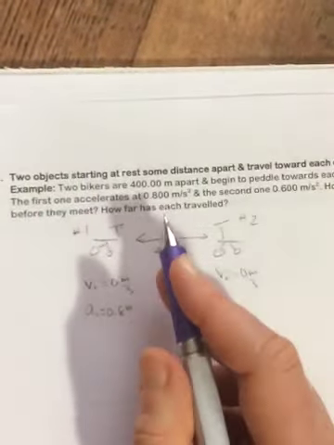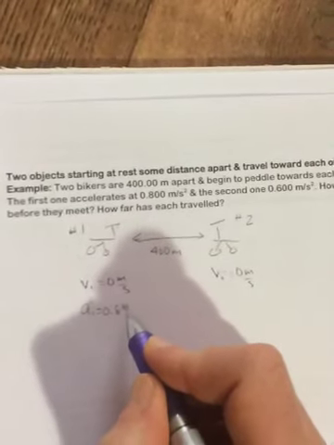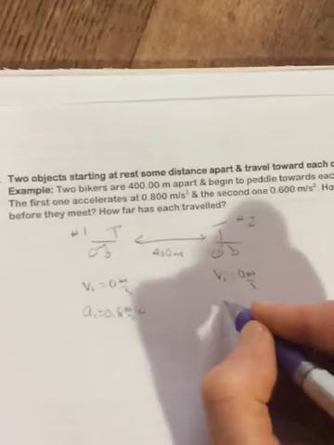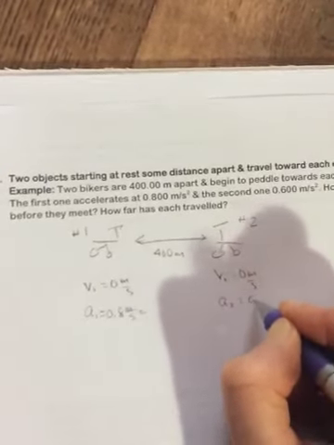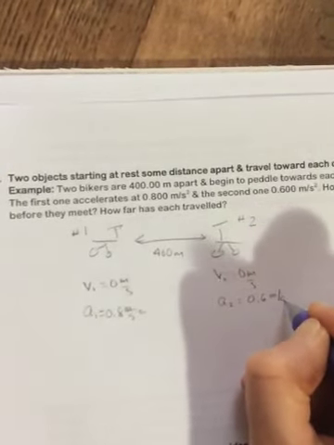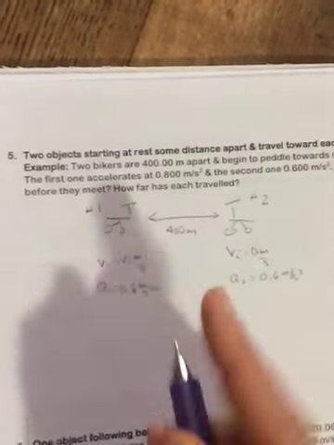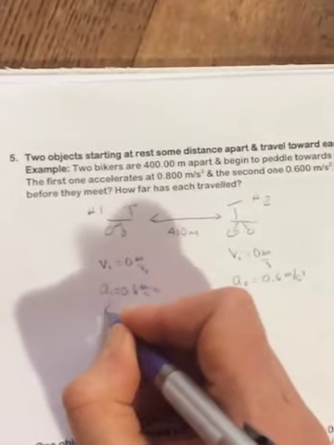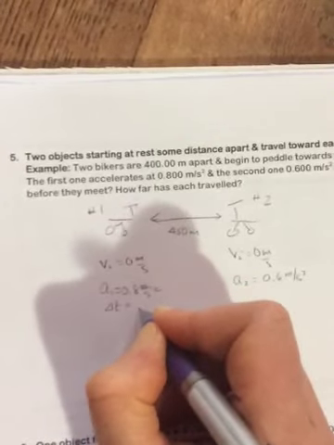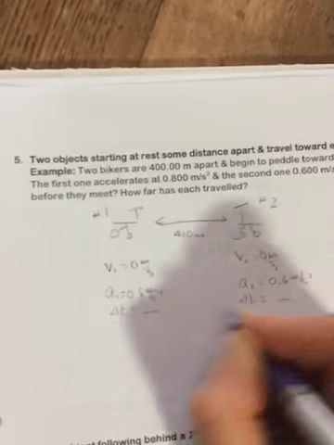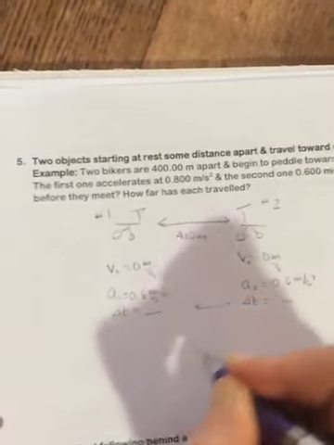Okay? And then it says the first one is accelerating at a rate of 0.8 meters per second squared, and the second one, A2, at a rate of 0.6 meters per second squared. How long before they meet and how far has each traveled? So they're starting at the same time and they're eventually going to meet. So whatever the time is for one, that will also be the time for the other. So the times will be the same.